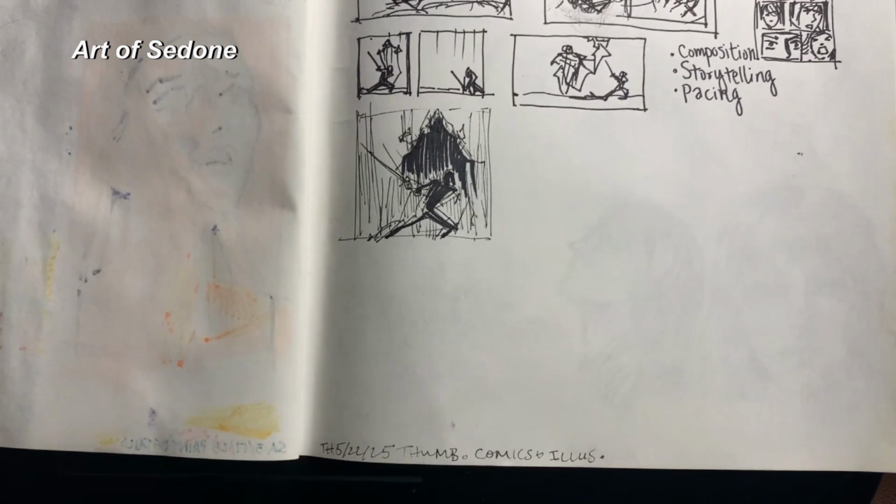It is Thursday, May the 22nd, 2025, and today's topic I'm going to call drawing thumbnails for comics and illustrations.